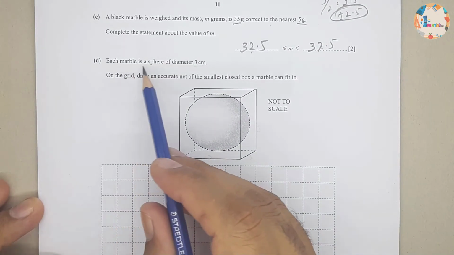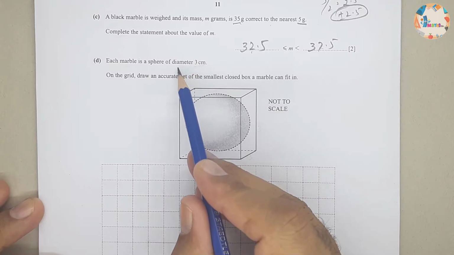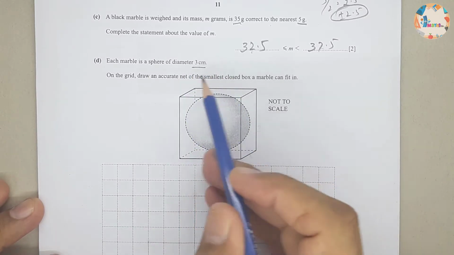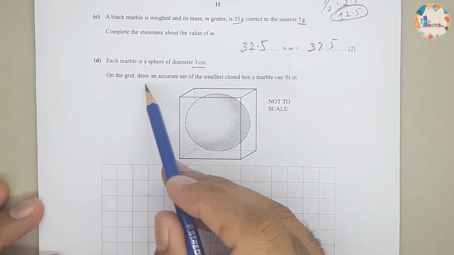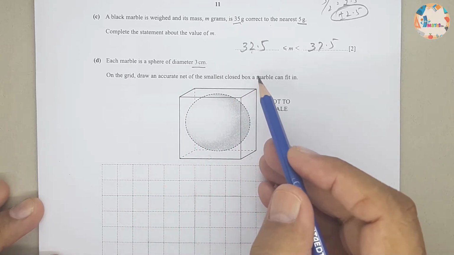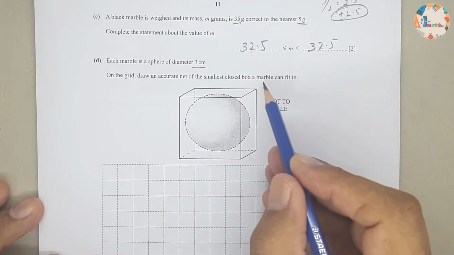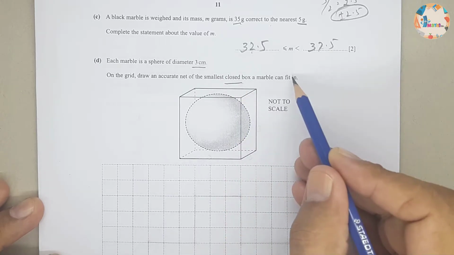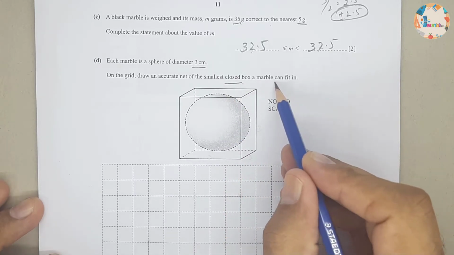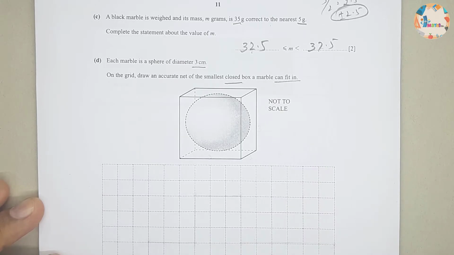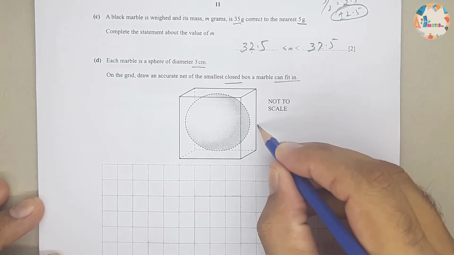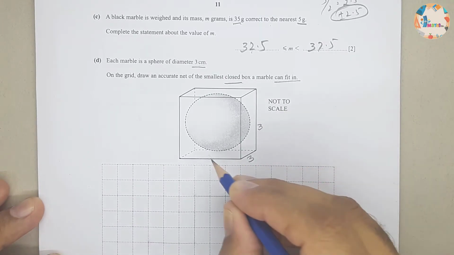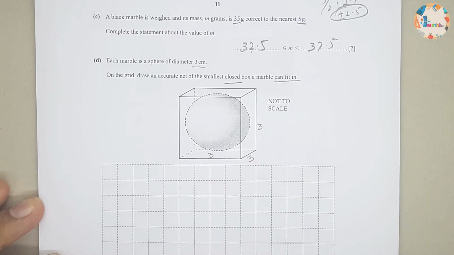D part: each marble is a sphere of diameter 3 centimeter. On the grid, draw an accurate net of the smallest closed box with a top which the marble can fit in. So this side is 3, this is also 3, and this side is also 3.